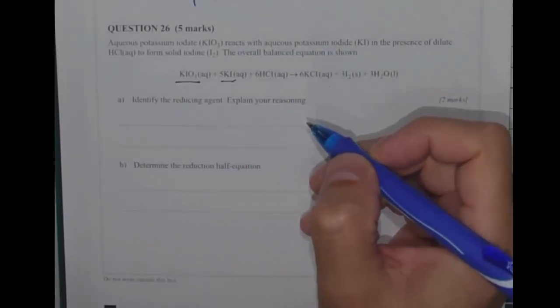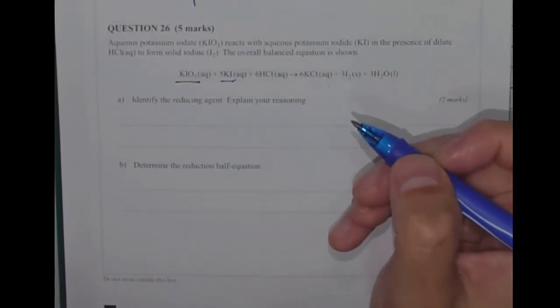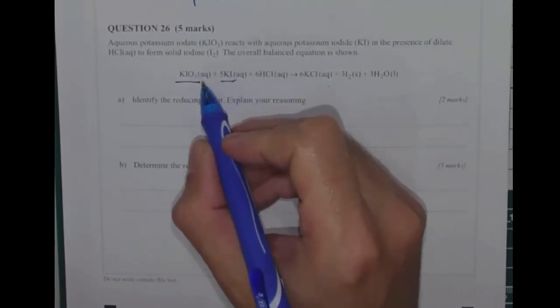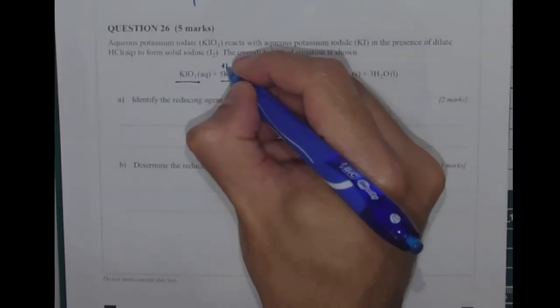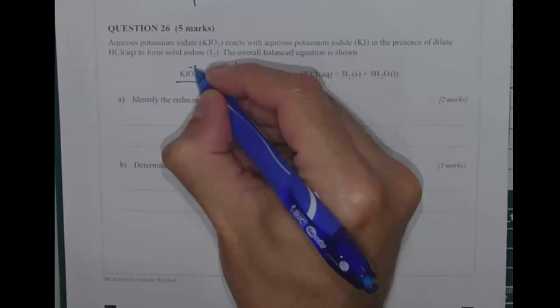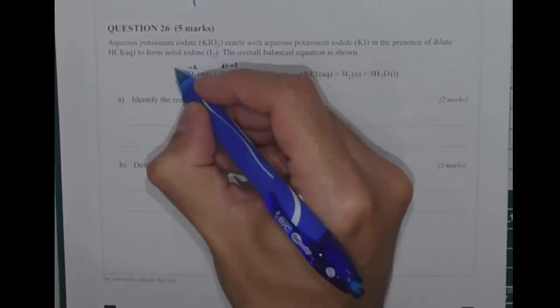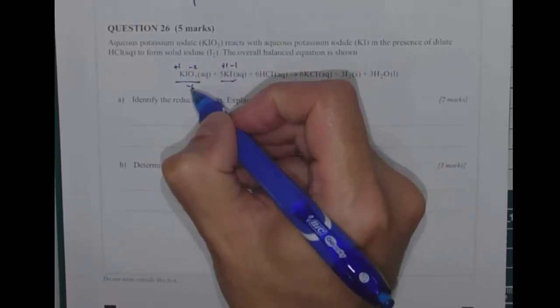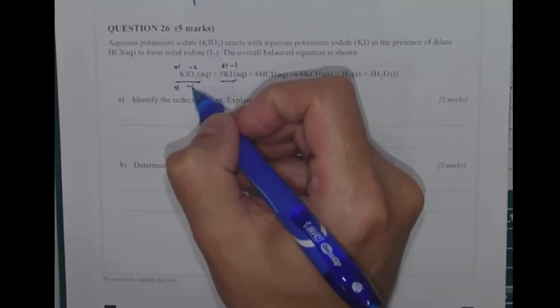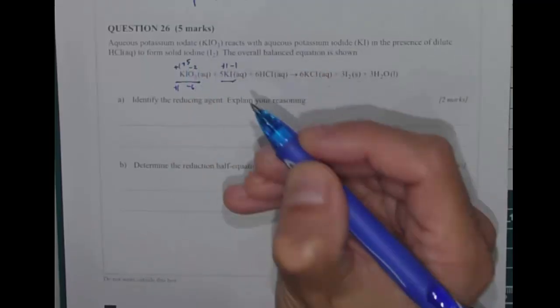Okay, reducing agent. So they're ions that displace. So this will have to be +1. This will have to be -1. That's -2. It's a total -6. +1. So we've got a +1 here. So we need a total +5.